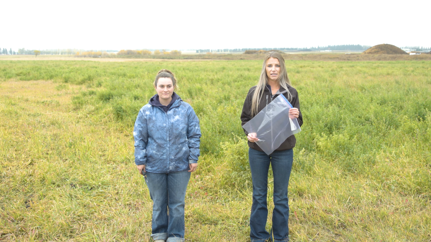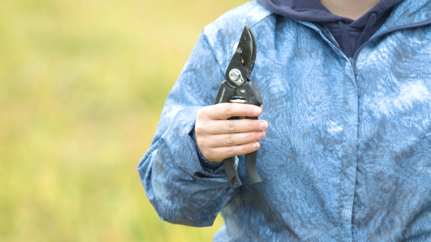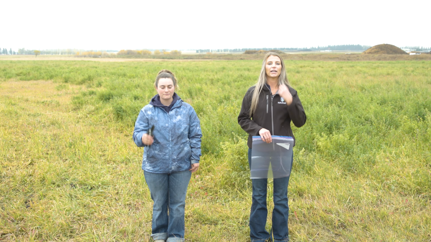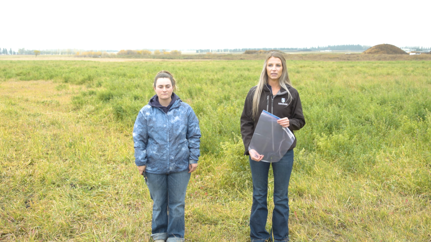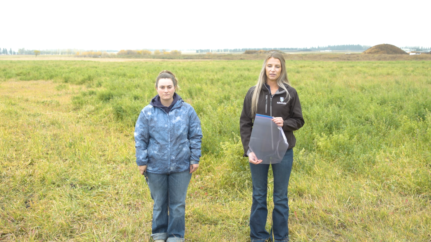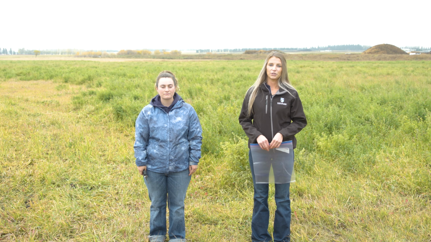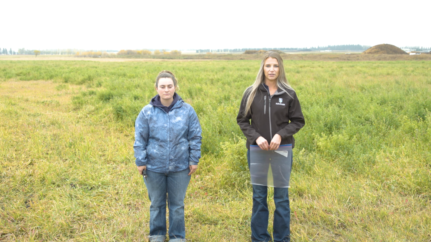The sample collection portion is very simple. All you need is a large bag to collect your samples in and a sharp pair of snippers to cut the plant themselves. When you're cutting the plant, you want to get both the stems, leaves, and petioles, so you get a representative sample from the entire plant. When you're taking your samples, you want to take them from a number of areas throughout the field. You'll do a zigzag pattern across the field and collect samples at each point.